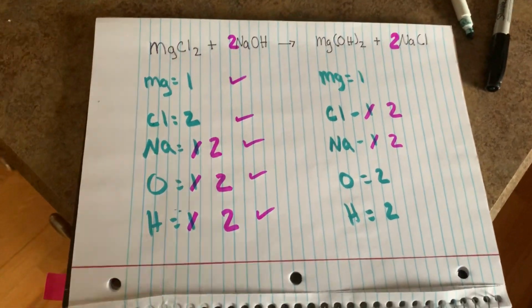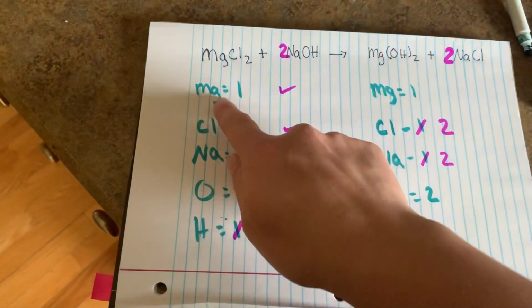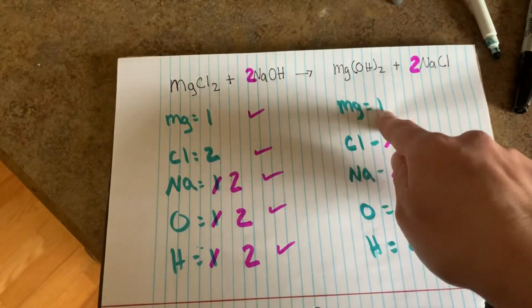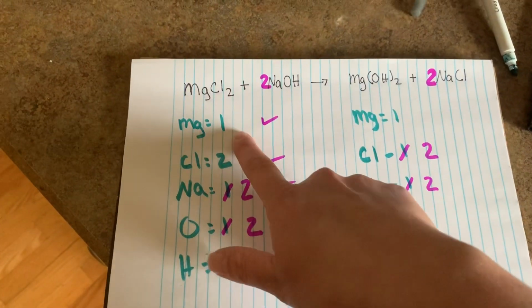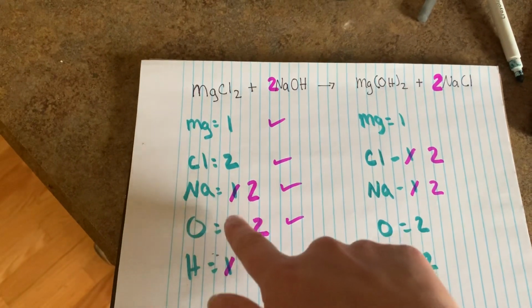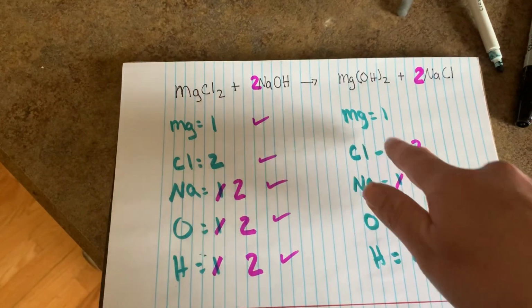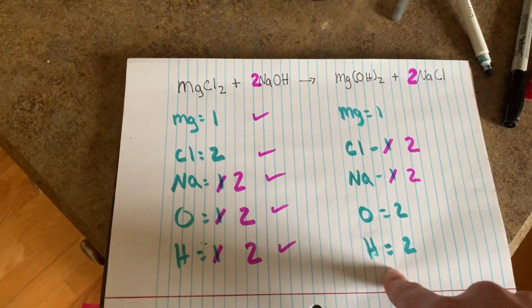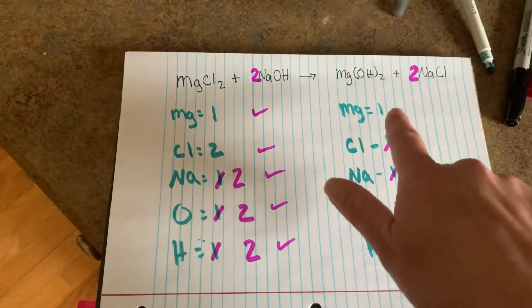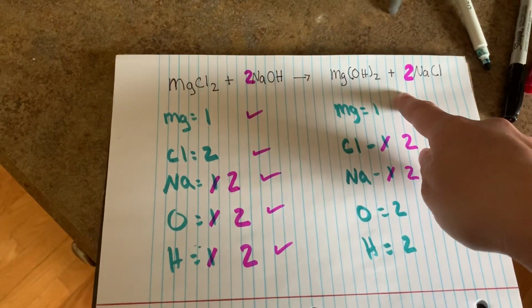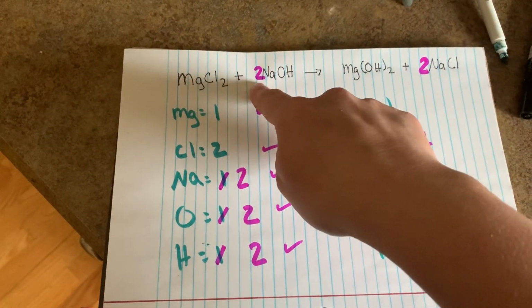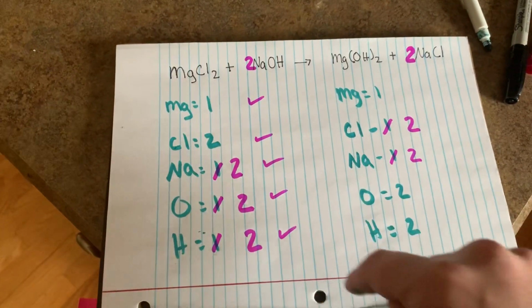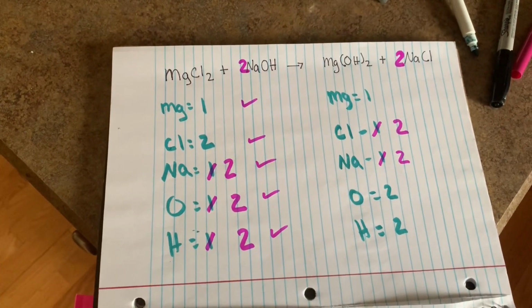So real quickly, those steps again: write out each of your atoms for the reactant side and the product side. Write out how many are there initially. That's what my green numbers show. Then you need to go back and double check and compare. Add coefficients in the front, and then you're multiplying and matching again. It's kind of like a guess and check game going back and forth.